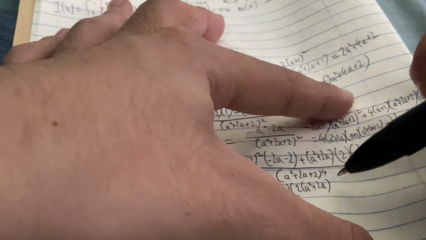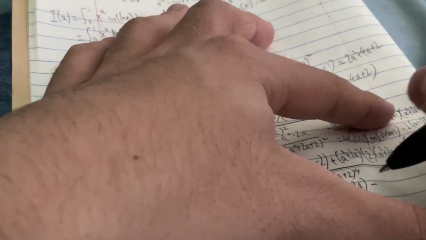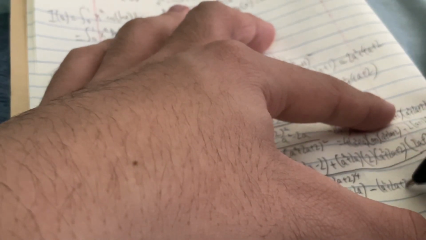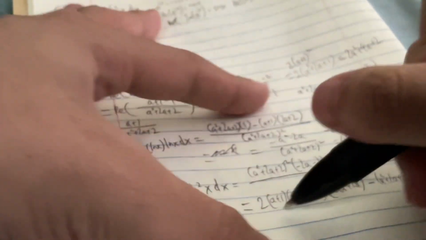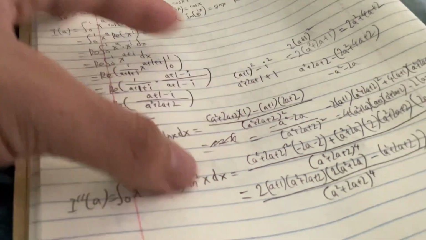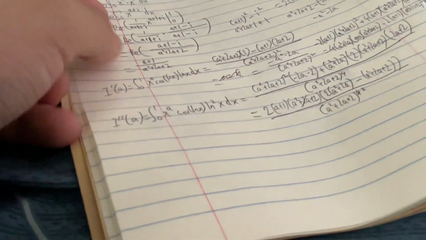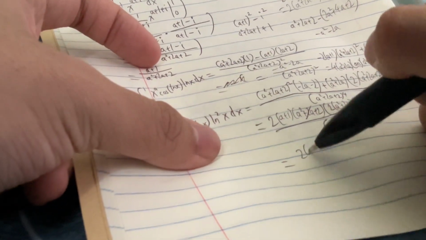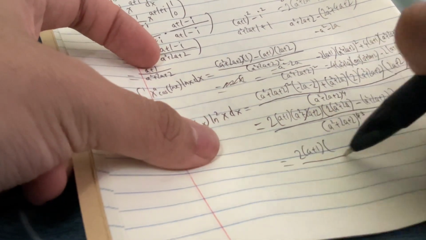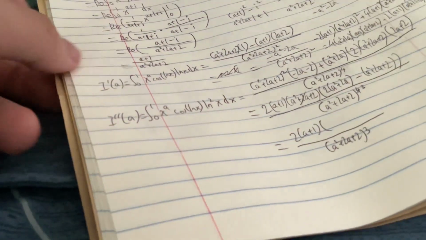And then we are going to subtract. We factor out the 2, factor out the a plus 1. We only get a squared plus 2a plus 2 here, and then divided by this (a squared plus 2a plus 2) to the power 4. So this and this simplify to be the third power. So you pretty much just get 2 times (a plus 1) times something, and then the denominator, which is (a squared plus 2a plus 2) to the power 3.